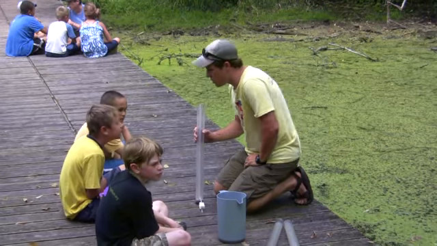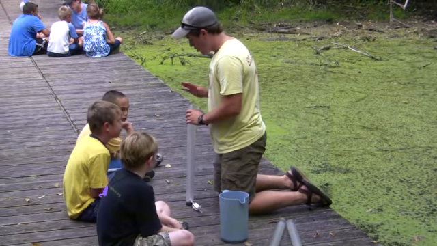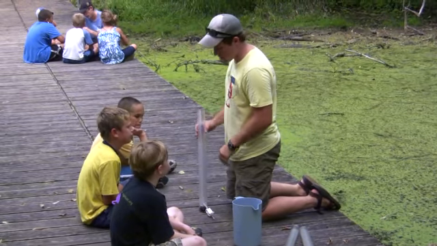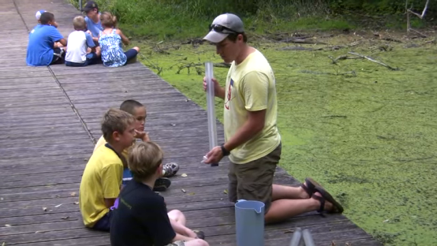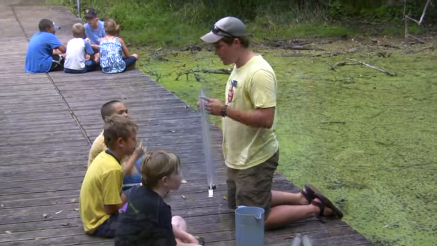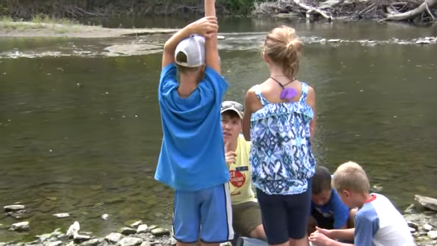Alright, so everybody will get a turn to watch it, and everybody will get a turn to do the valve, and then we'll see how the measurements compare. Alright? River. What else? Henry.